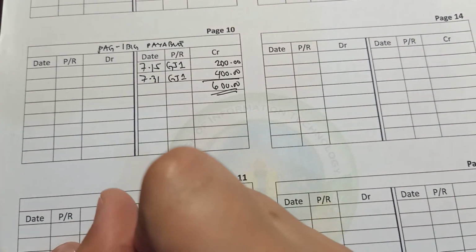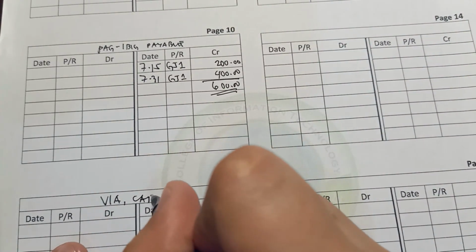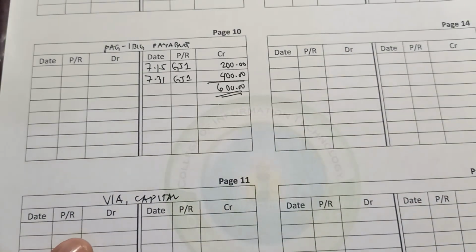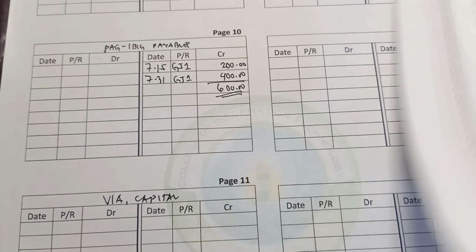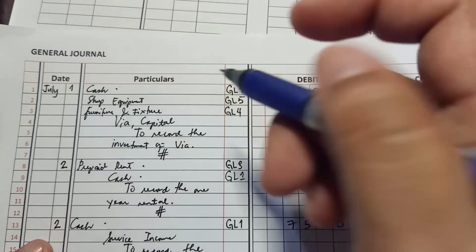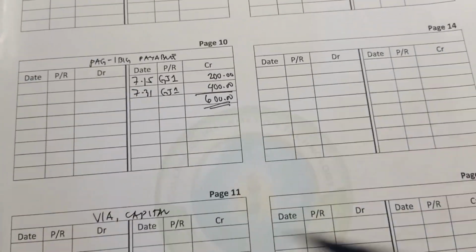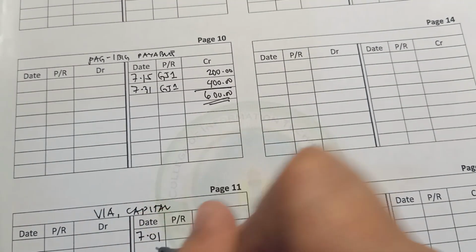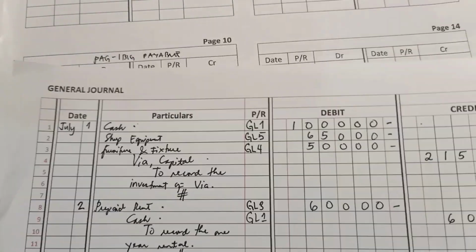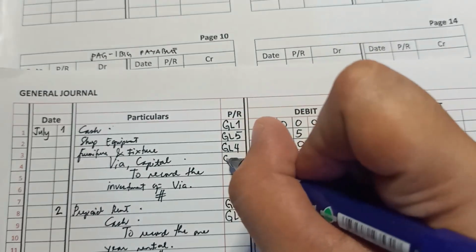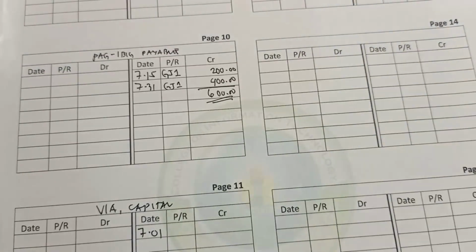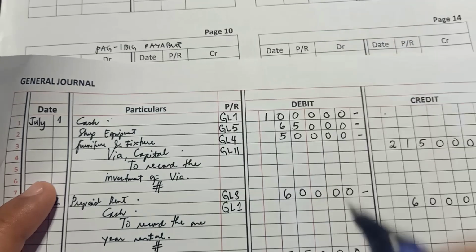So we have via capital. Okay? Via capital, isa lang din naman po yan. Ito siya. It's on the credit side. Okay? So, we have July 1. Okay? So, before we forget, lagay na po natin dito, General Ledger, page 11.